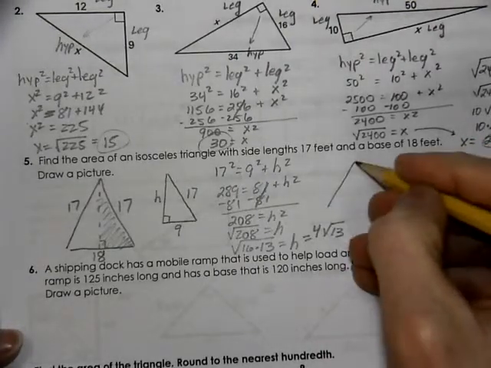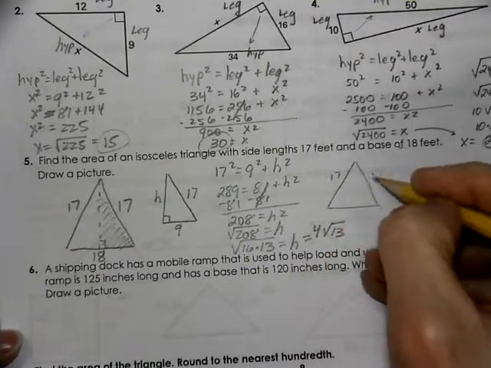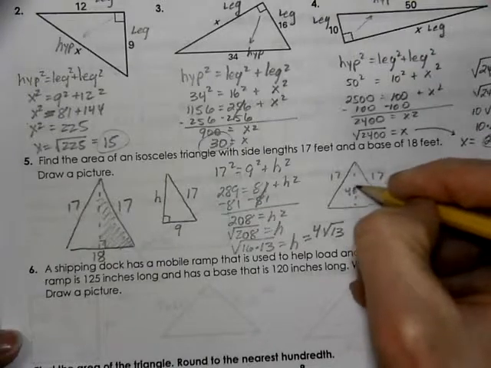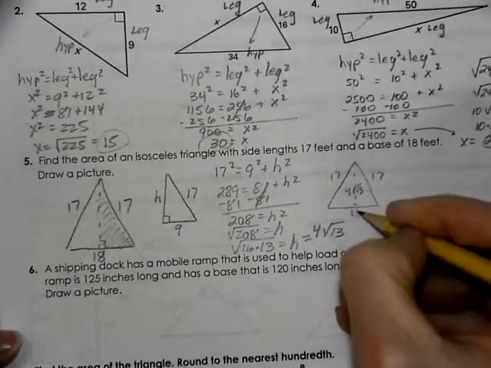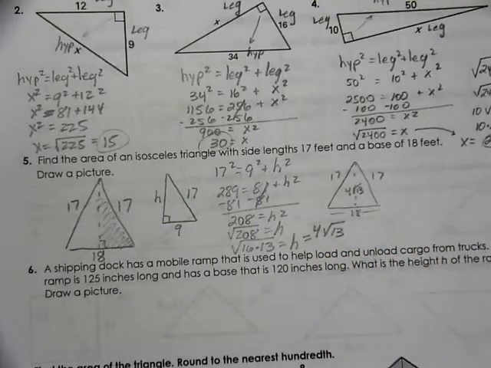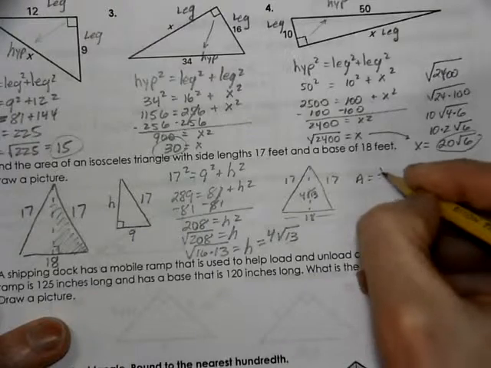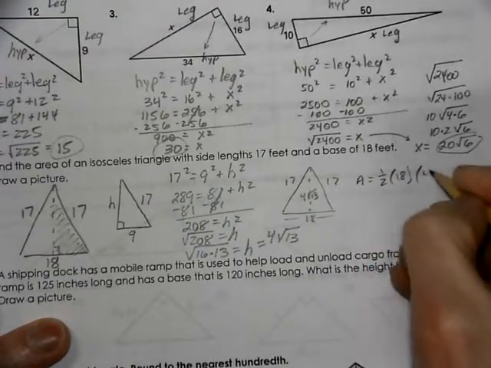So now we're dealing with our right triangle that has 17, a height of 4 root 13, and a base of 18. So to figure out the area, that's half the base times the height.